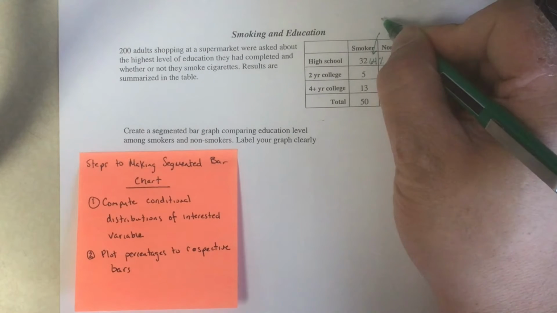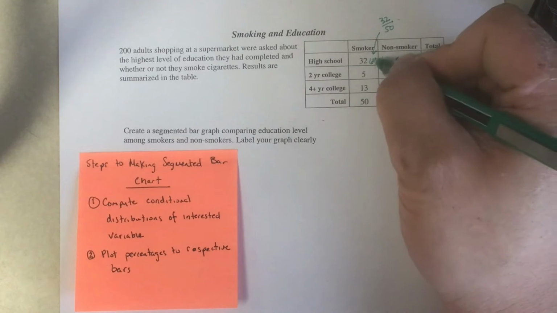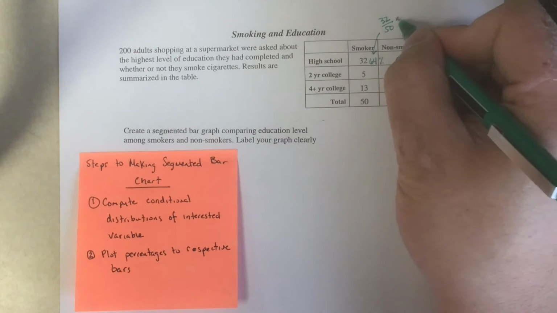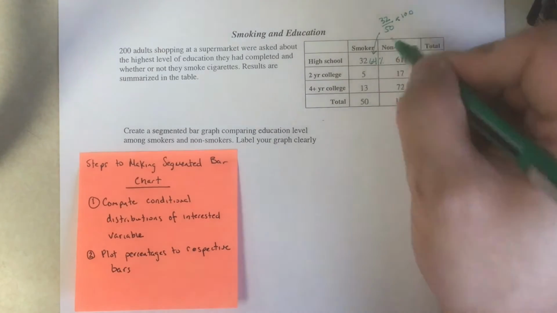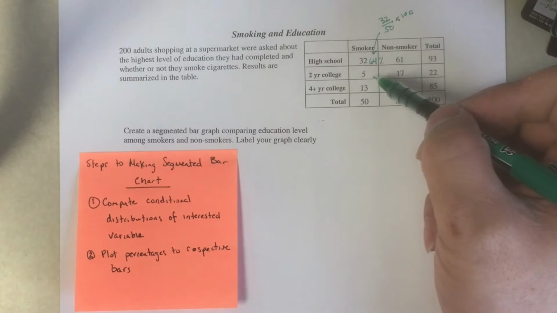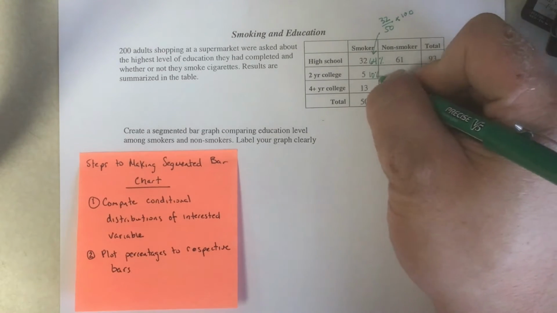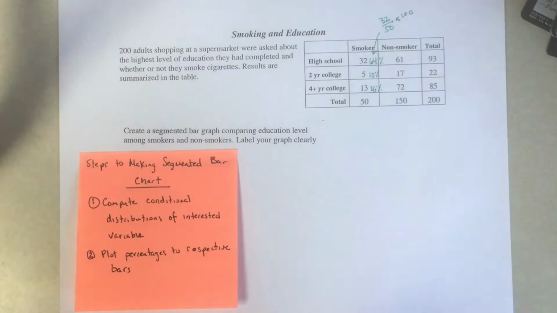We wanted the conditional probability, so 32 out of the 50. And then we multiplied by 100. And I'm going to continue that process and figure out the remaining conditional probabilities here. So this one's going to be 10%, 26%.